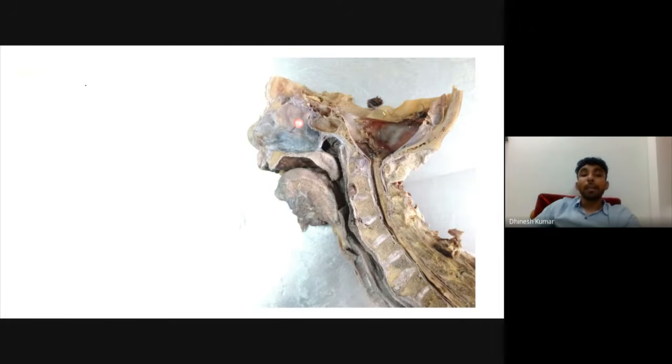Any idea about the pinned structure here? Yes, this is the nasal septum. Okay, the pinned structure in this specimen is the nasal septum. Fine. I hope you know both the right and left nasal cavities are separated by one midline partition called the nasal septum.